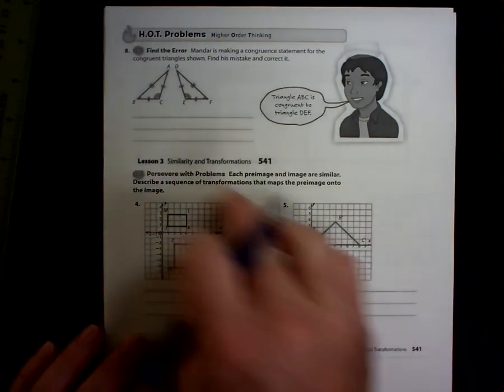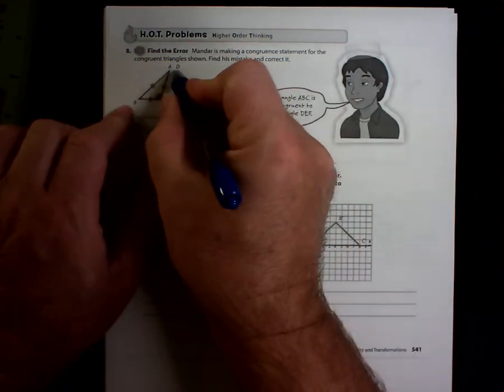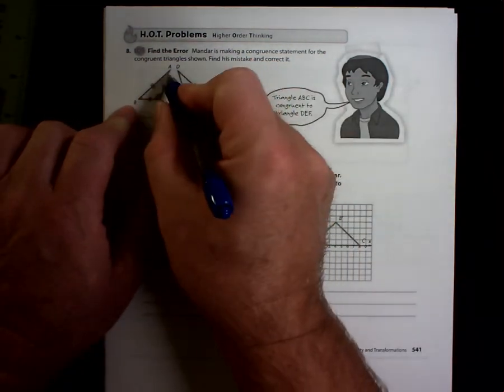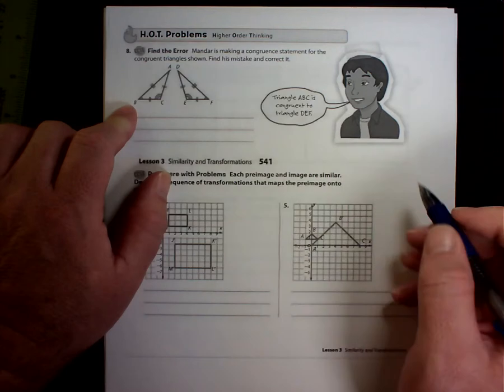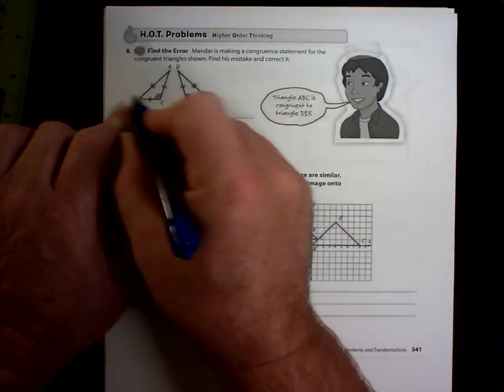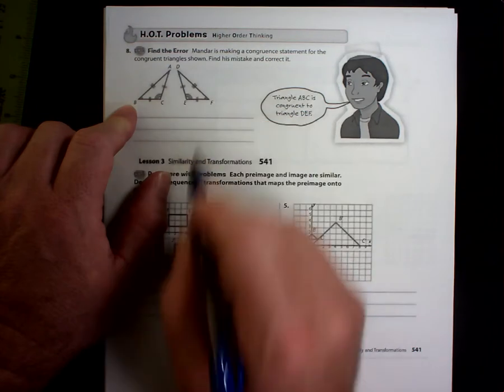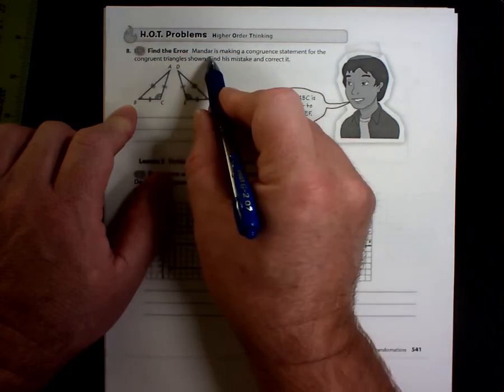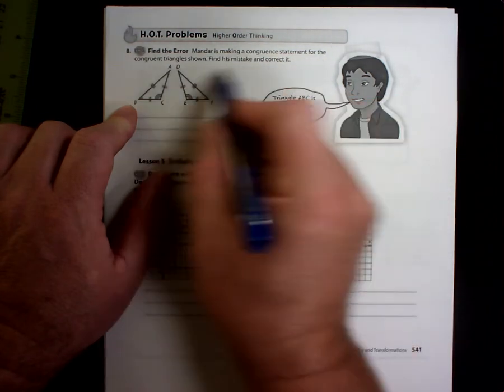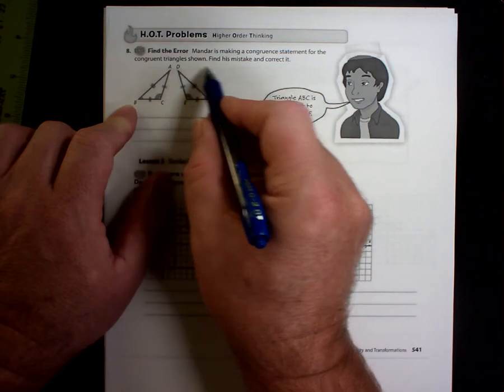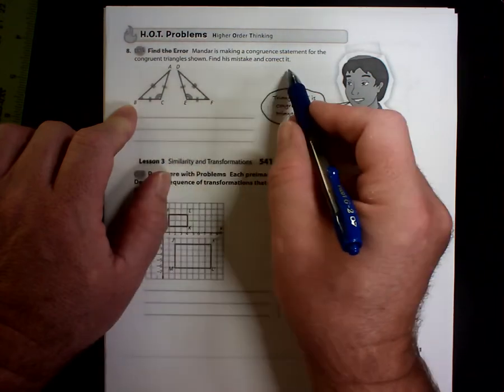All right, there's an error here. It says triangle ABC, with a single tick, double tick, triple tick, is congruent to triangle DEF. Mandar is making a congruence statement for the congruent triangles shown. Find his mistake and correct it.